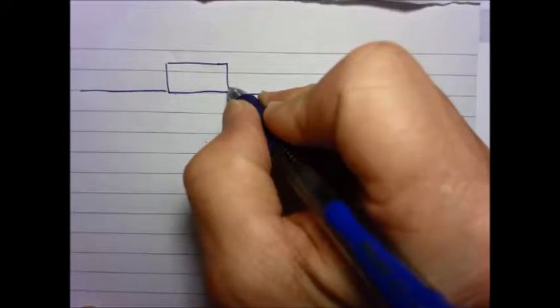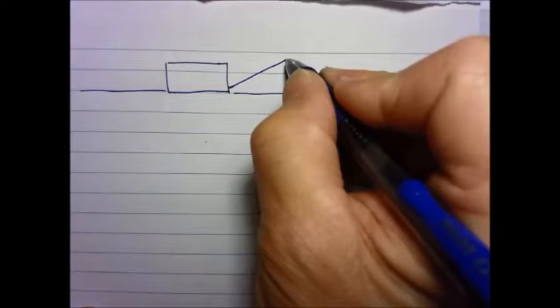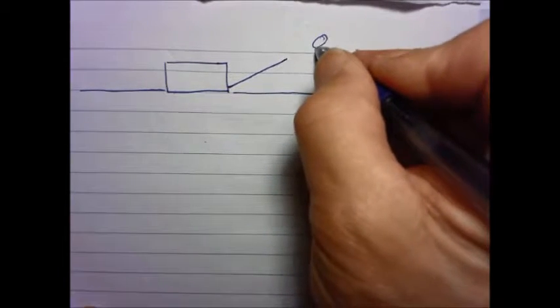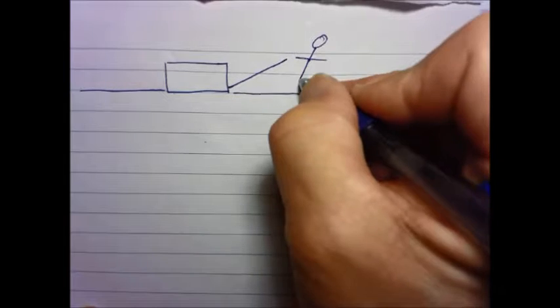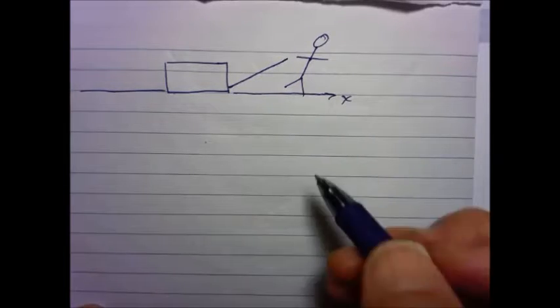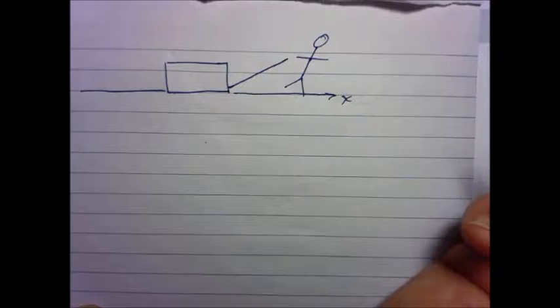I'm going to attach a rope right here to the bottom of the crate, or just to the side of the crate in any place, and then I'm going to use that to help me pull the box off into this direction. So this is a box, this is a rope, this is me. I am going to apply a force.